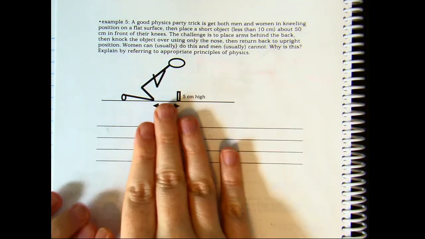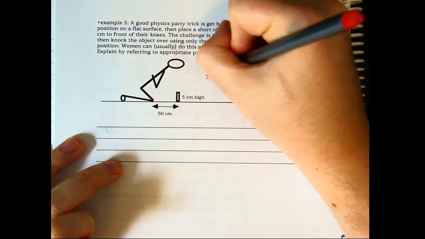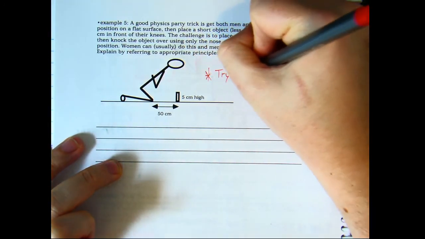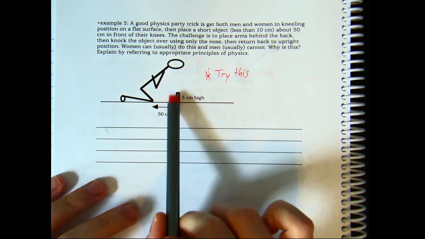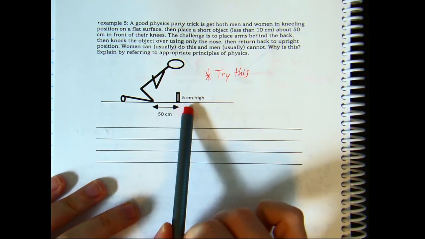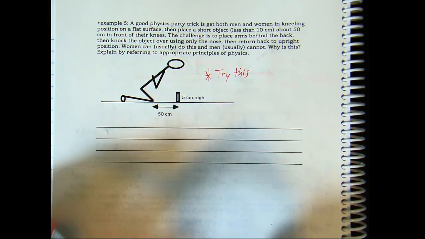So give this a shot. Let me know if you can do it or not. We'll make this part of your homework. I want to know a response to this. So you want a 5 centimeter high object, or an object less than 10 centimeters tall. Place it 50 centimeters from your knees. Put your arms behind your back. See if you can knock it over with your nose and return to an upright position.